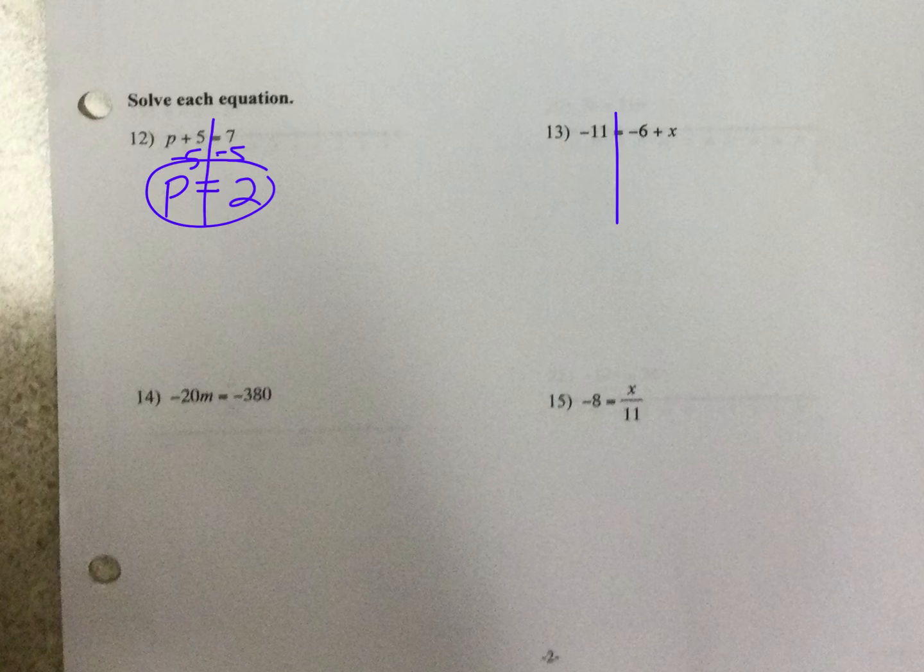All right, this time I've got a minus 6, so I'm going to add 6. Add 6. You could also subtract negative 6 and you get the same answer. I'm left with the x on the right side, and on the left side I have a negative 5.